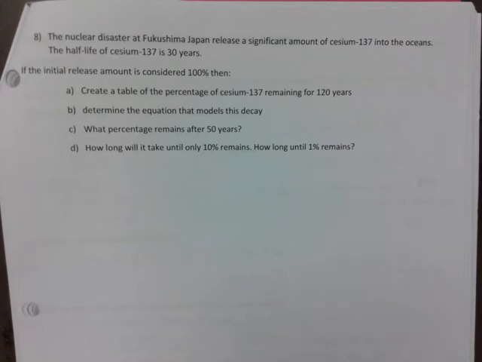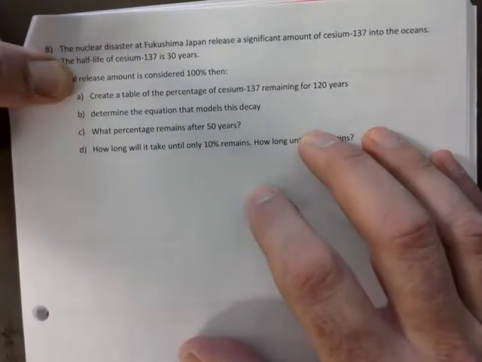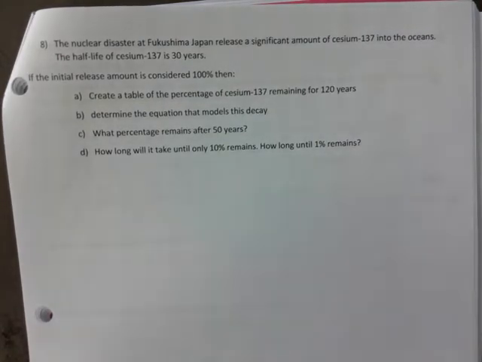Turning off the lights for me, please. Okay. Calculators, you need them anyways.